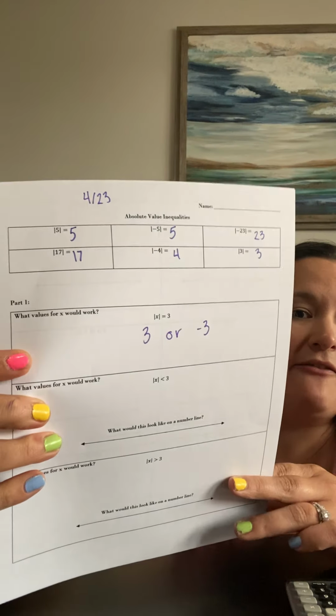All right, so part 1, for what values of x would this work? So the absolute value of some number is equal to 3. Well, there's two numbers that would work in there, and it would be 3 or -3. Both of those would work if I plugged it in there. If I plugged in 3, got the absolute value, it would be 3. If I plugged in -3, got the absolute value, it would be 3.